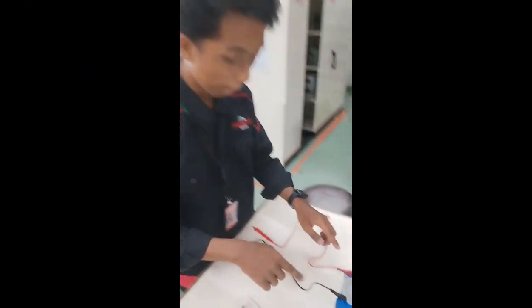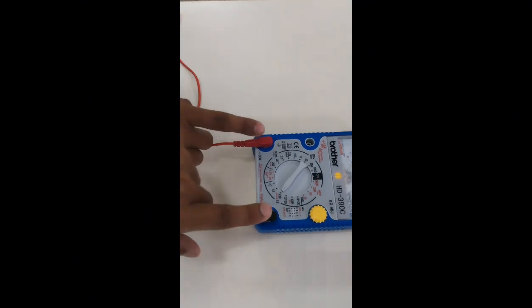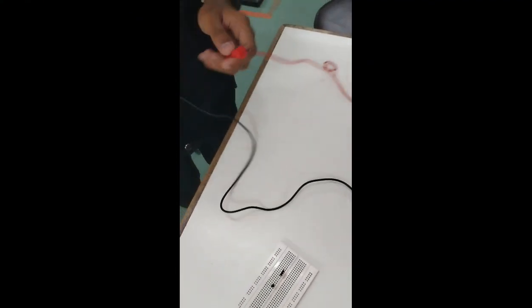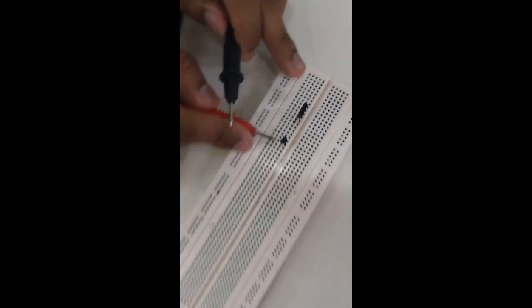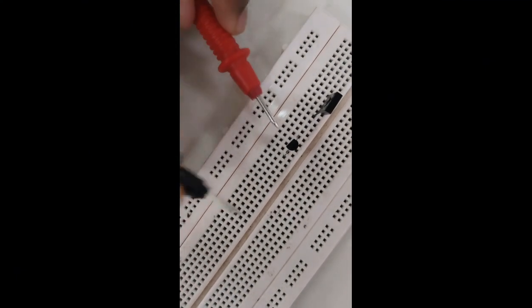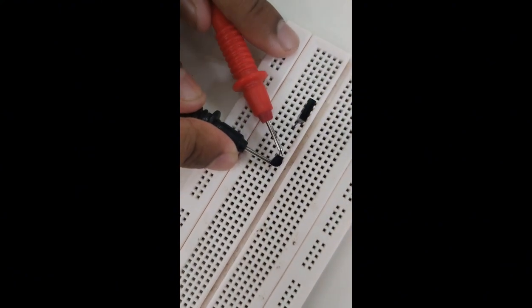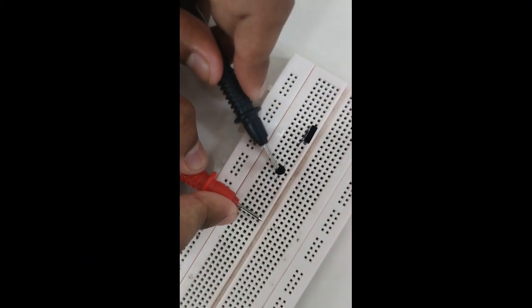I explain about the type and terminals of transistor 2N2222A. We reverse polarity of the multimeter and set it to 10 ohms. Then we take the red probe to the second leg of the transistor, which is the base, and the black probe to the other legs, collector and emitter. And then we get a value. When we reverse the connection, we get no value, meaning this is an NPN transistor.